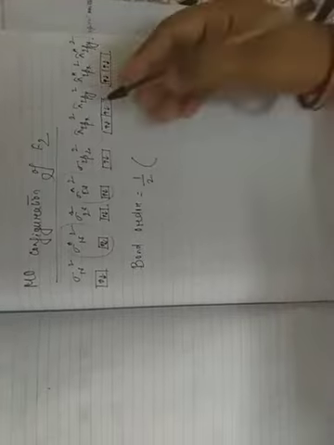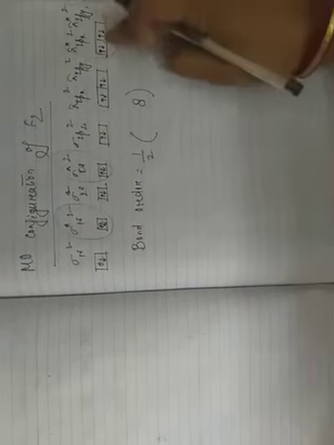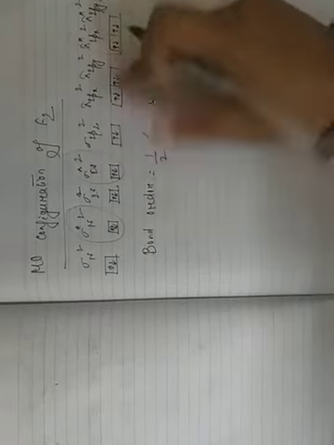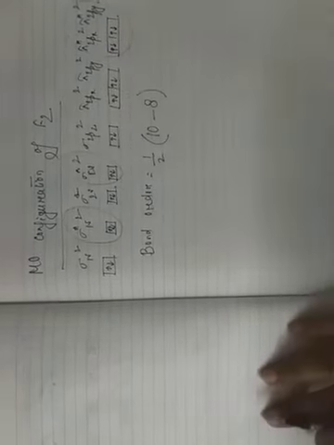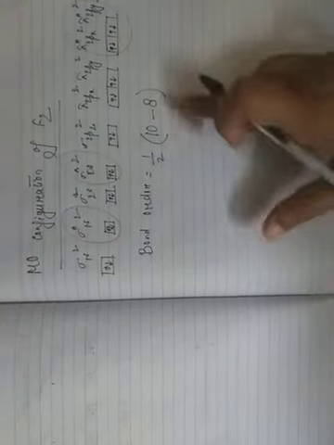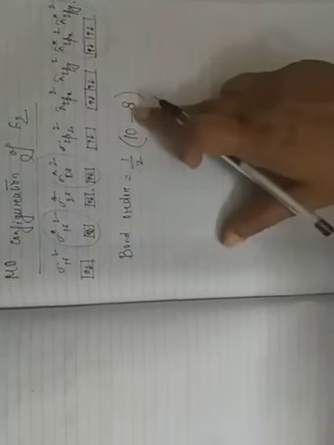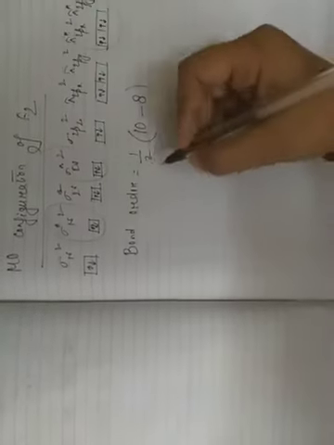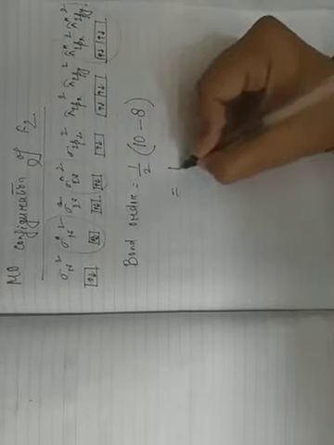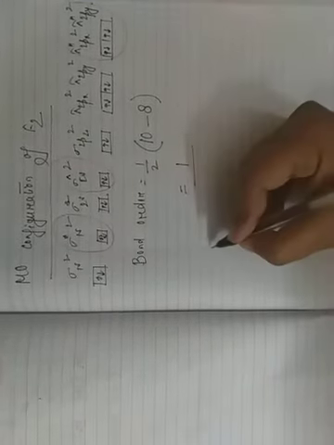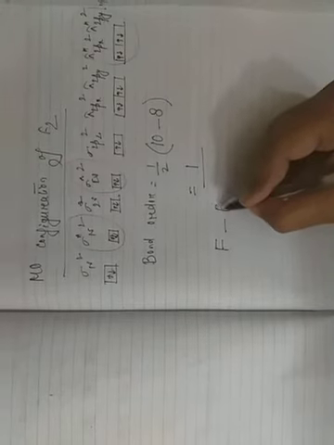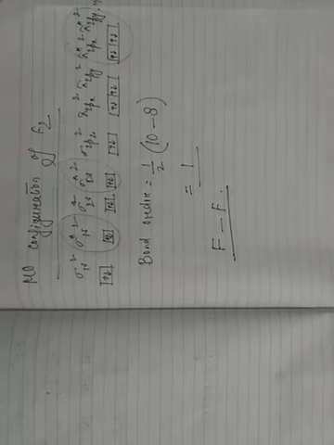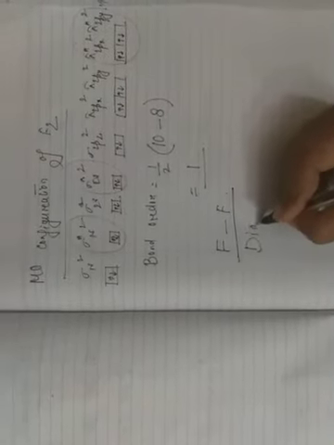We have 8 anti-bonding electrons, and we have 2, 4, 6, 8 and 10 bonding electrons. So the bond order is equal to 1, which clearly suggests that fluorine has just a single bond between the 2 atoms. Moreover, it is diamagnetic in nature.